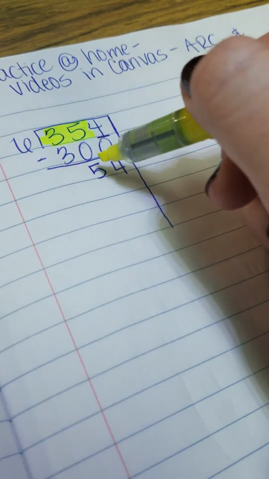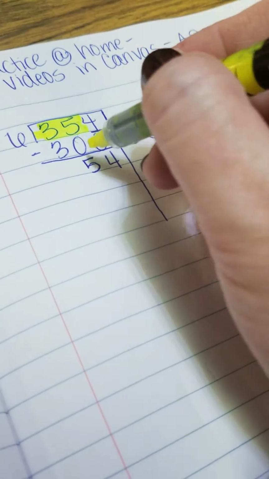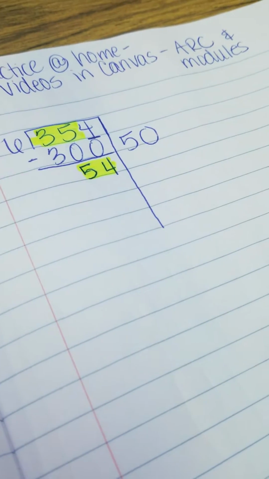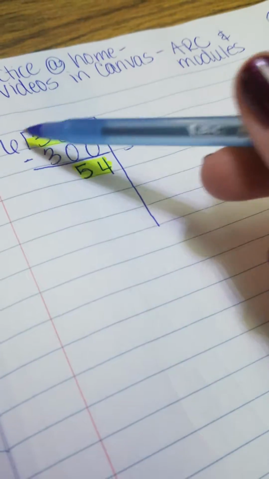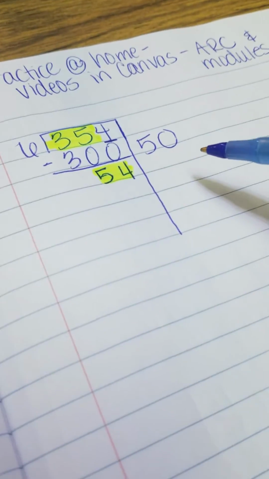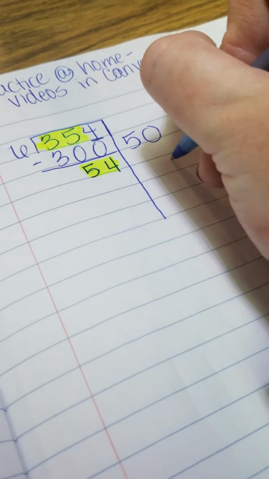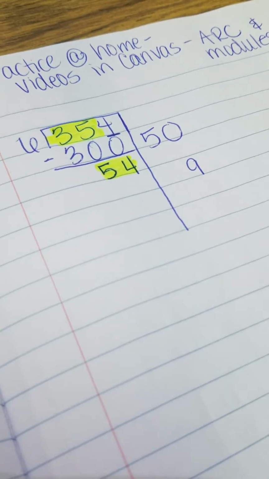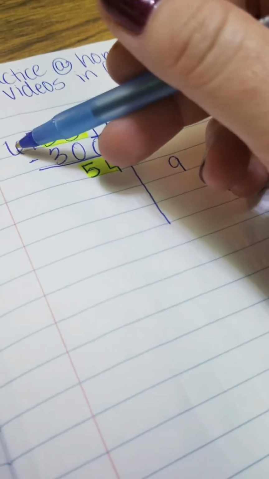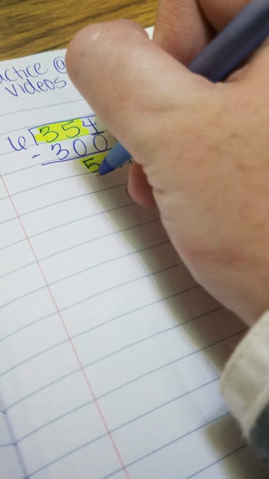Now, what am I going to highlight here? I'm going to say 6 will go into 54, the whole number. I'm not going to say 5. I'm going to say 54. Pick your head up, please. 6 will go into 54 how many times? 9. Now I say what? 9 times 6 is 54.